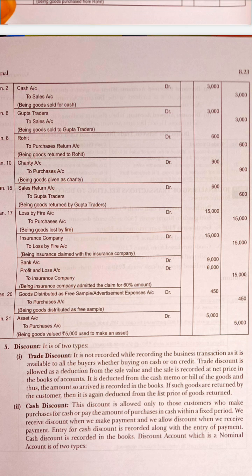So see the next one, the fifth type, that is accounting treatment for discount. Next we are going to see what is accounting treatment for discount. So there are two types of discount. First one is a trade discount and the second is the cash discount.